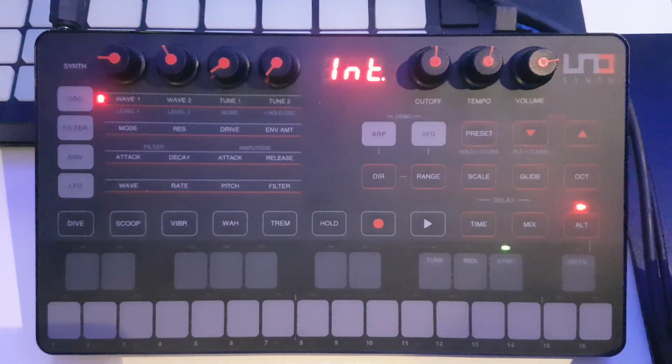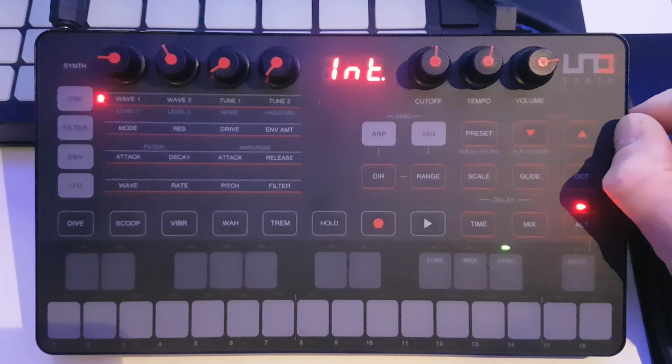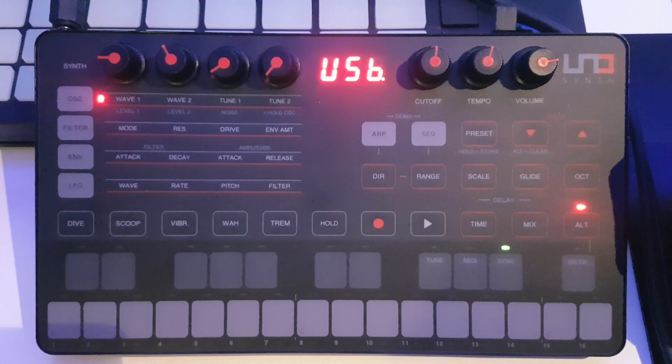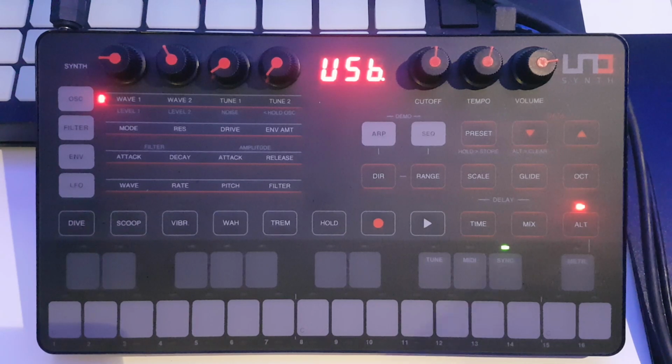If we go across to sync, that's going to be the MIDI clock settings. So the default setting is on internal. We can have it synced via the USB or via external. And I'll look at synchronizing it with some other gear, probably in a separate video, when I hook it up to something else.